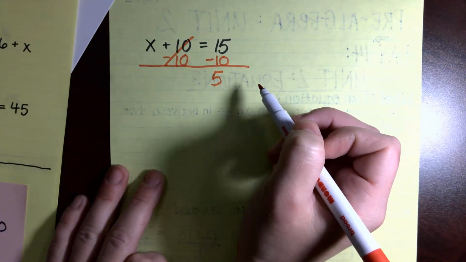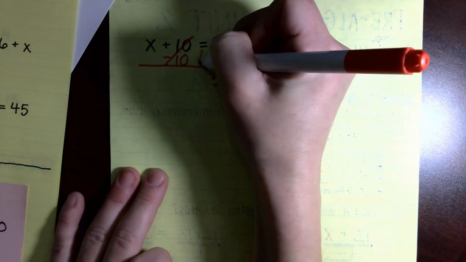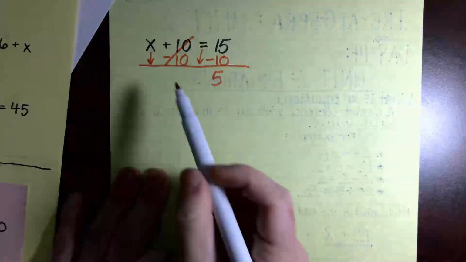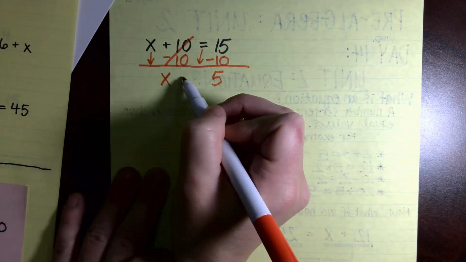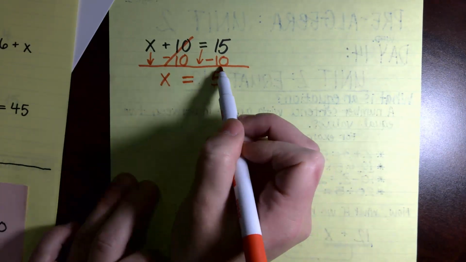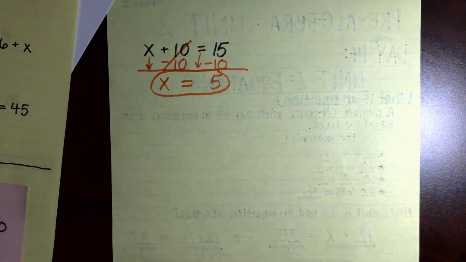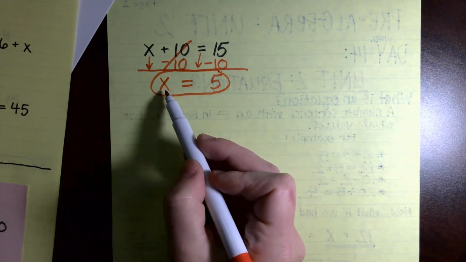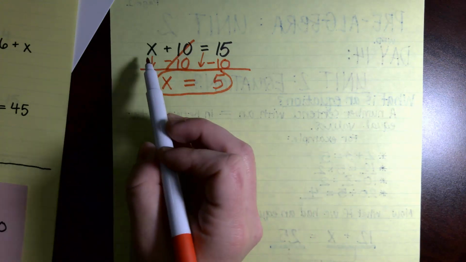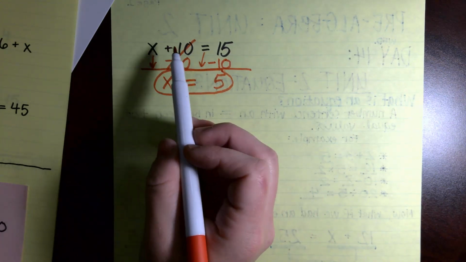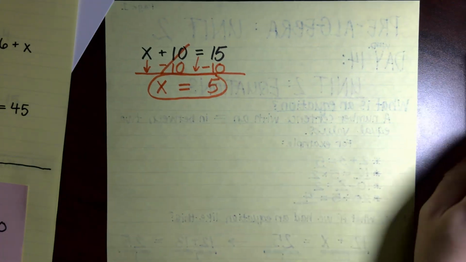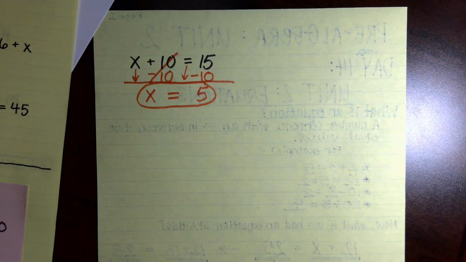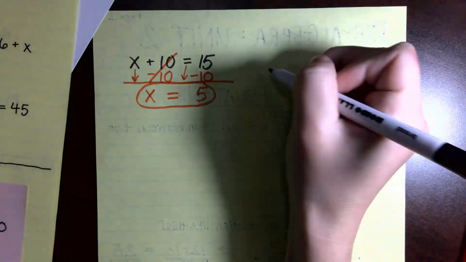Now all I have left to do is bring down anything that has not been touched. We don't want to lose any parts of our equation. So we have x equals 5. And that is our answer, guys. We know that if x is 5, we can plug it into that original equation. 5 plus 10 equals 15. And that is true, so we got the right answer. Okay, let's do one more example together similar to that.